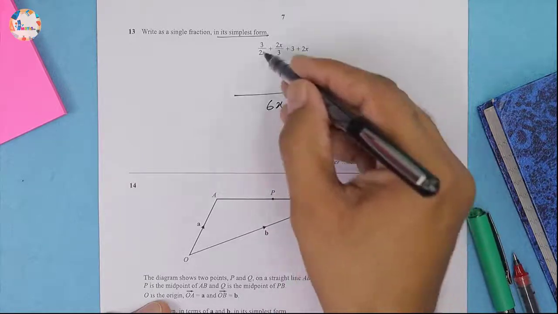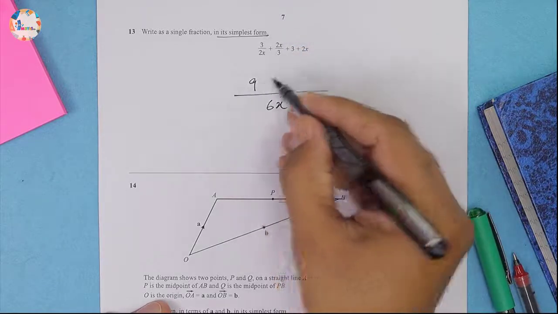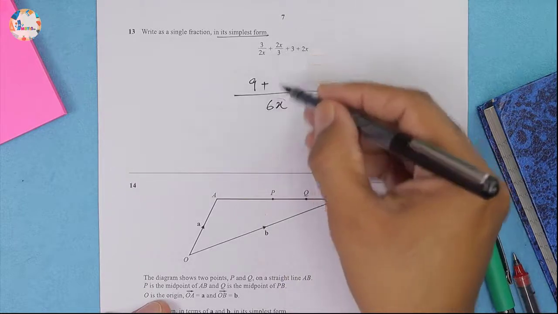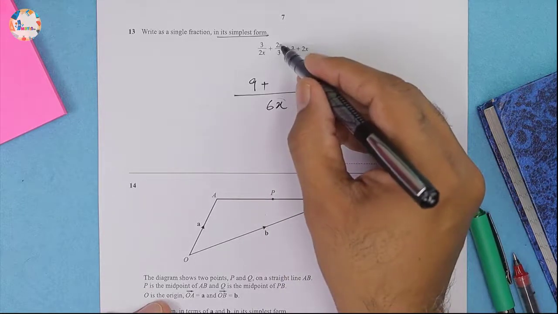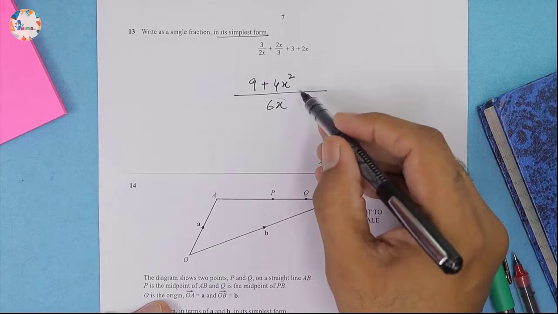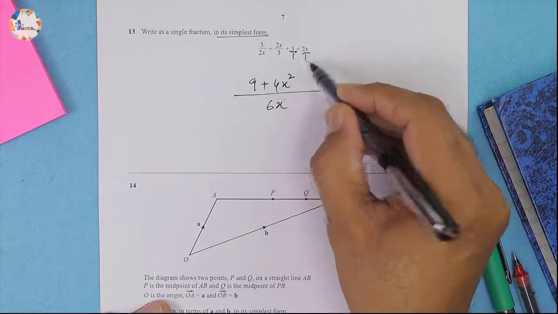So 6x divided by 2x will be 3, and 3 into 3 will be 9. Plus this 6x divided by 3 will be 2x, and 2x multiplied by 2x will be 4x squared. And next will be this one, we can write over 1 over 1.